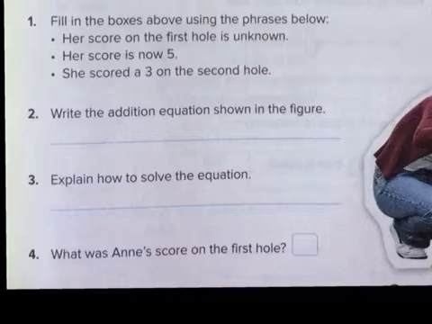So here are the facts. Okay, her score on the first hole is unknown. That was represented by the cup, or x. Her score is now 5. This is what it equals. She scored a 3 on the second hole. Write the addition equation shown in the figure.